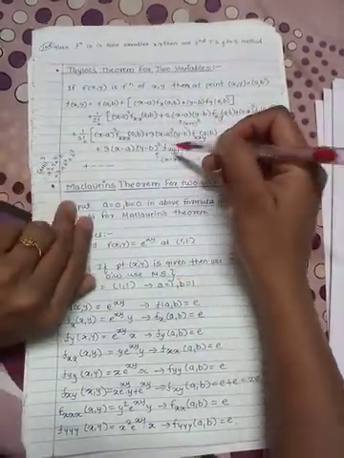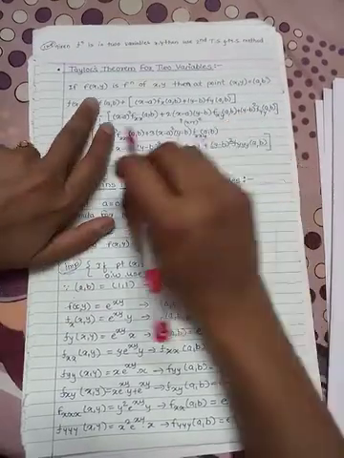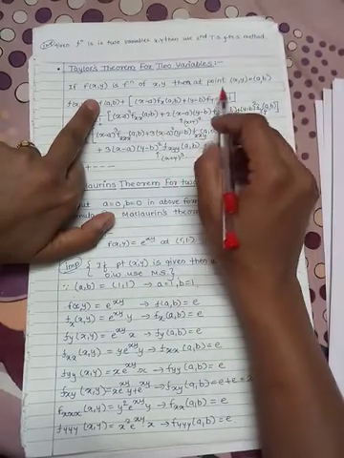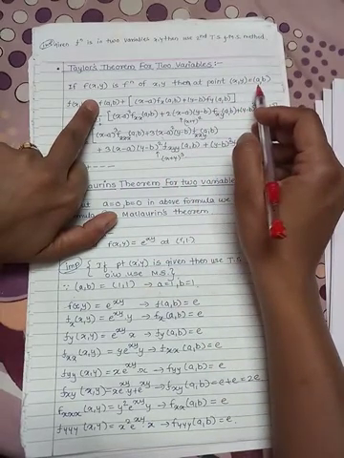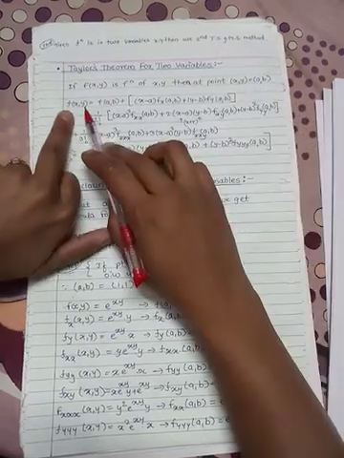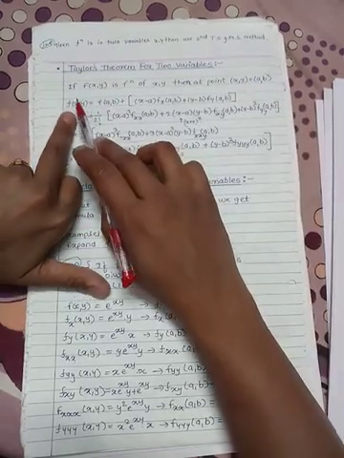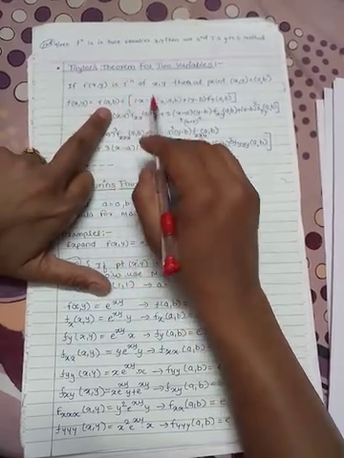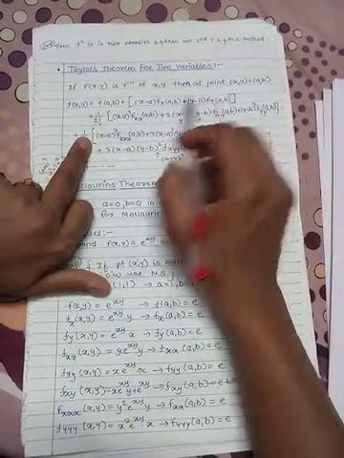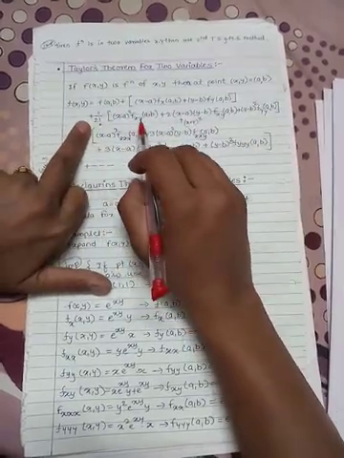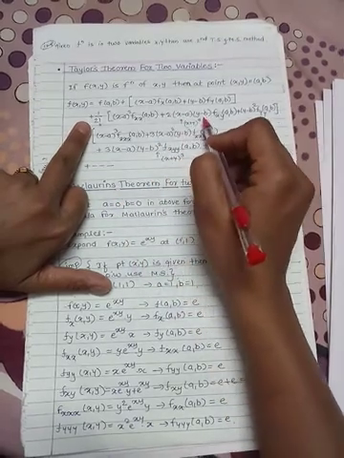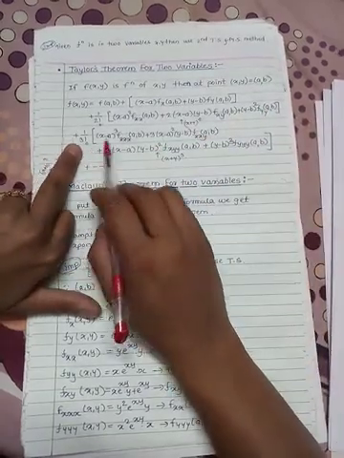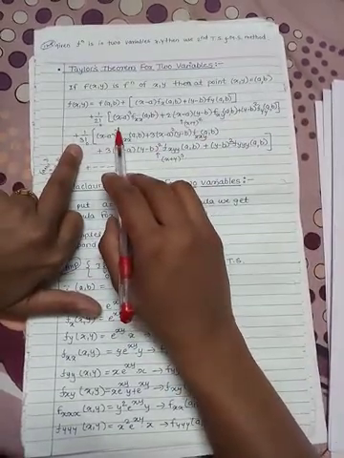So Taylor's theorem is this, and then we can see Maclaurin's formula. Taylor's theorem is: if f of xy is a function of x and y, then at the point (x, y) equal to (a, b), some particular point given, the expansion of the given function is f of xy equal to f of ab plus x minus a into fx at ab plus y minus b into fy at ab plus 1 by 2 factorial into (x minus a) square fxx plus 2(x minus a)(y minus b) fxy plus (y minus b) square fyy plus 1 upon 3 factorial (x minus a) cube.